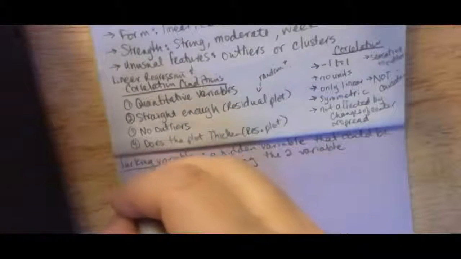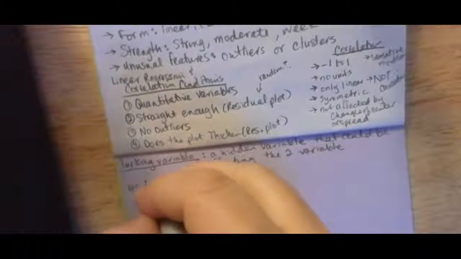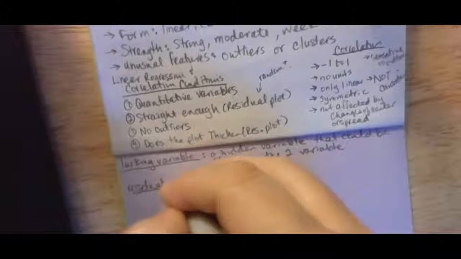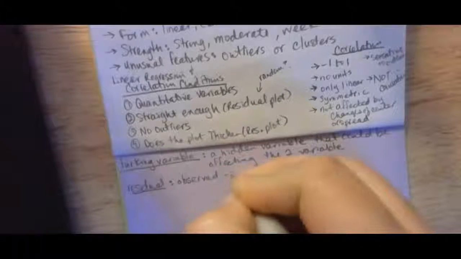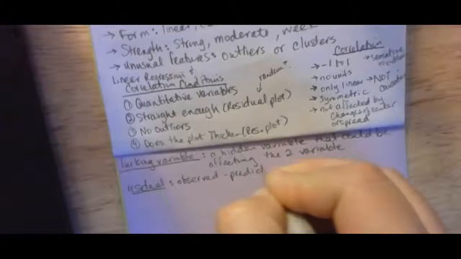Okay, remember we had to calculate things called the residual. And remember your residual is observed minus predicted. I would make sure that you write that down. If you're calculating a residual, don't say the residual is 5, do 20 minus 15 equals 5. Show that extra step.